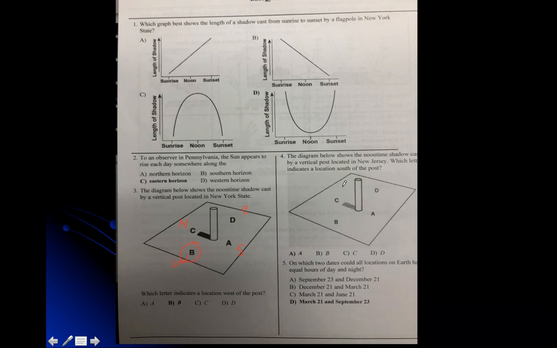For number four, the diagram below shows the noontime shadow cast by a vertical post located in New Jersey. Again, I don't care where they say, as long as it's in the US, it works the same way. Which letter indicates a location south of the post? This picture in number four, doesn't it look exactly like number three? So again, it works the same way. North, south, east, west, and they wanted south of the post. Well, here you are, south of the post, choice A.